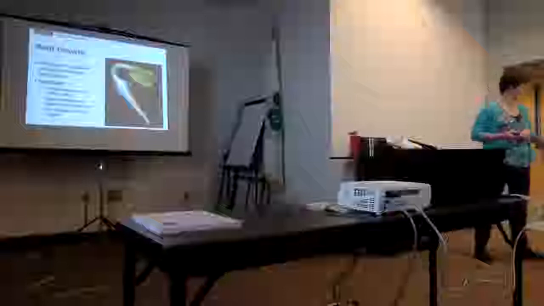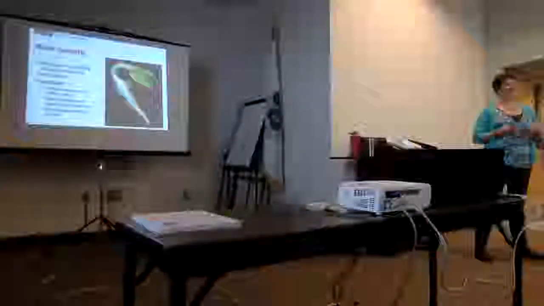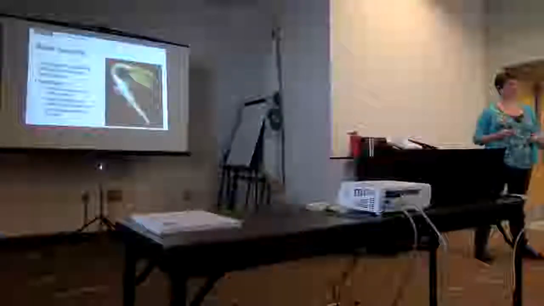So for the fibrous roots, would you call the tip of all those meristems? Yeah, the tip of every root is a meristem.